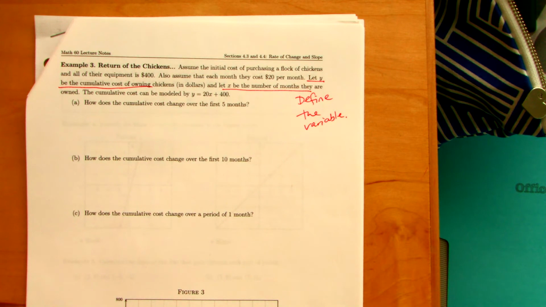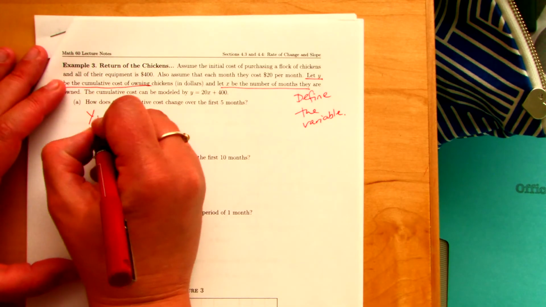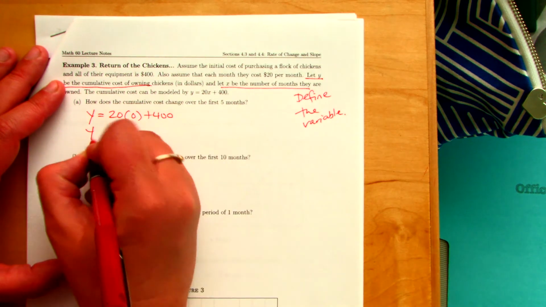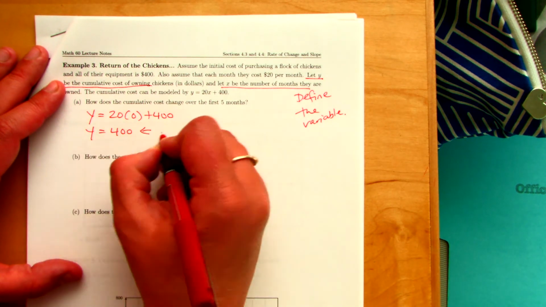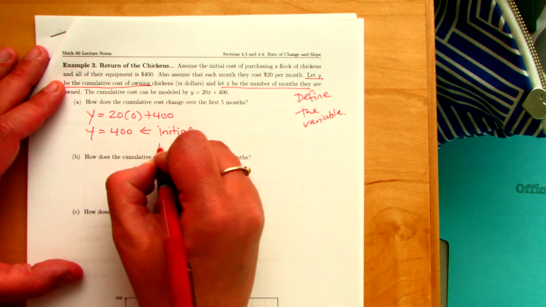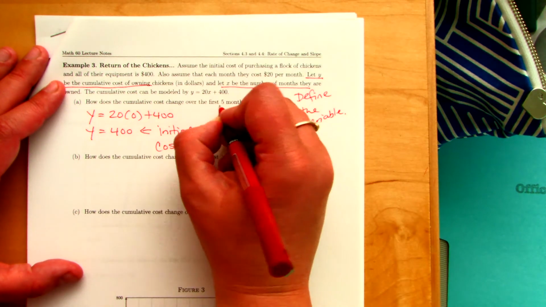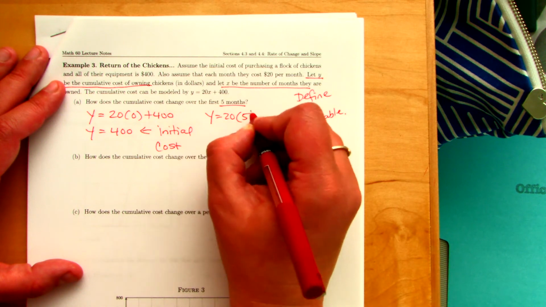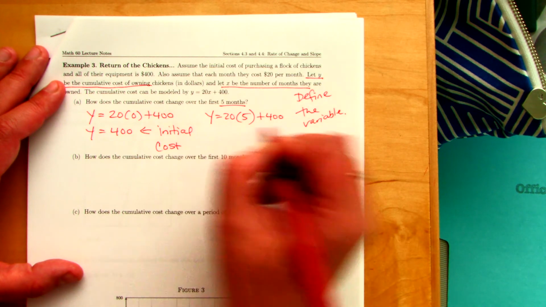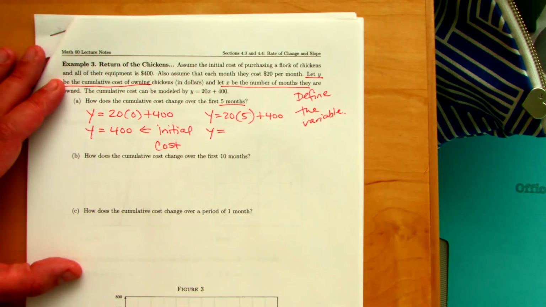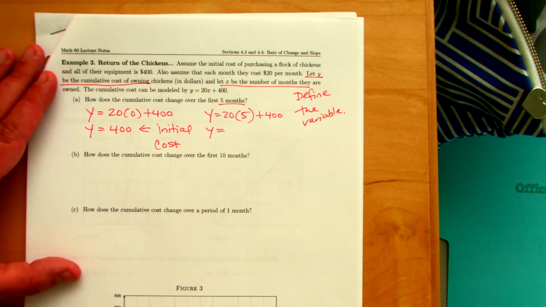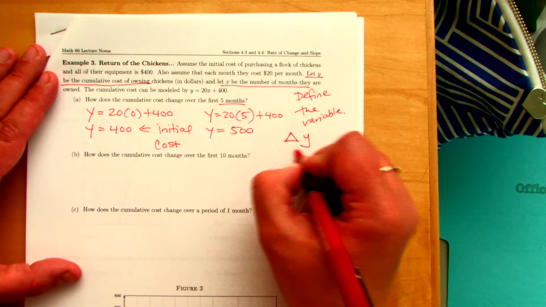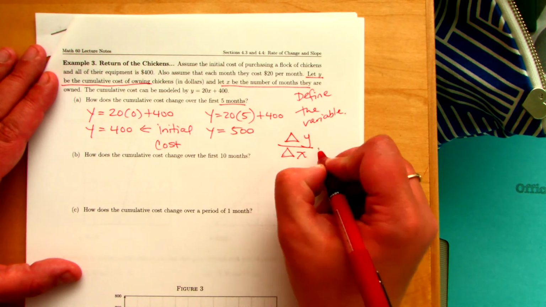So if we were to calculate, okay, month 0, 20 times 0 plus 400, y equals 400. And she said this is the initial cost. Now, first 5 months, y equals 20 times 5 plus 400. How much is your total cost after you've owned the chickens for 5 months? 500. So how much did your y value change? And how much did your x value change?